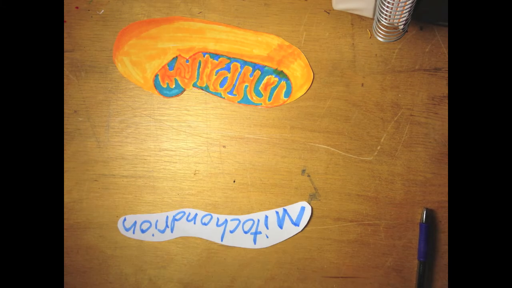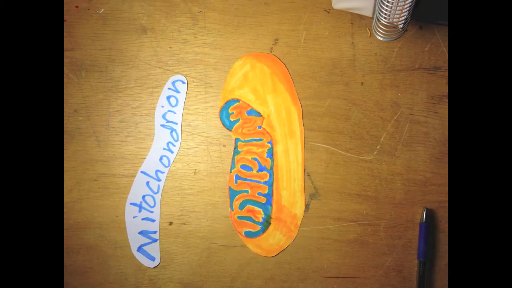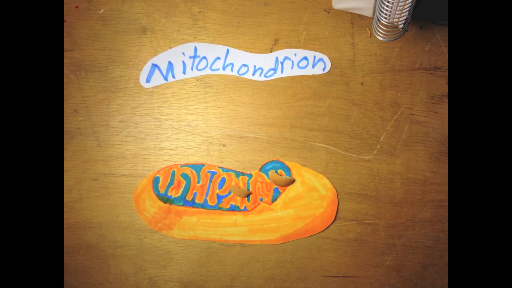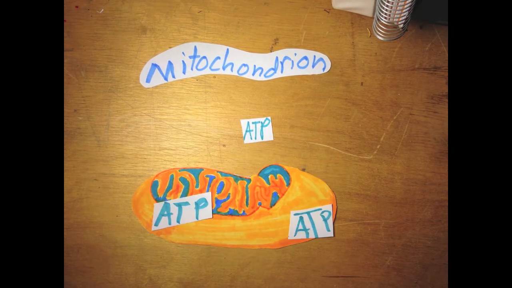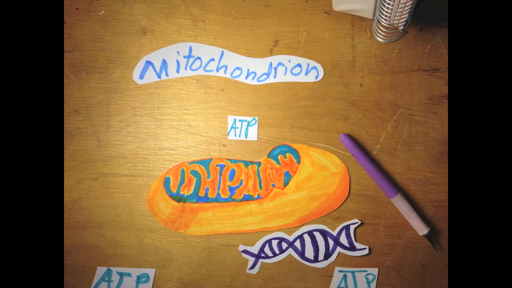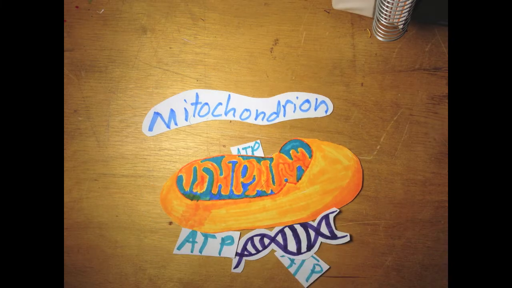Mitochondria are often referred to as the powerhouses of the cell. They generate most of the cell's ATP through aerobic respiration, or cellular respiration, which takes place in the mitochondria's membrane system. Mitochondria are also, interestingly, in possession of their own DNA, which has led scientists to think that they were originally mooching prokaryotes.